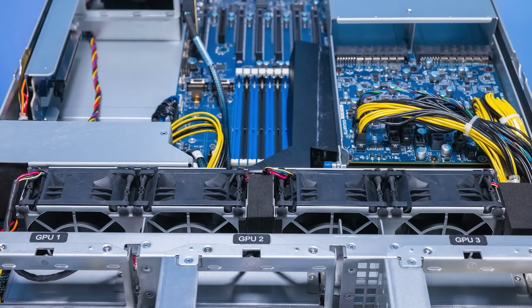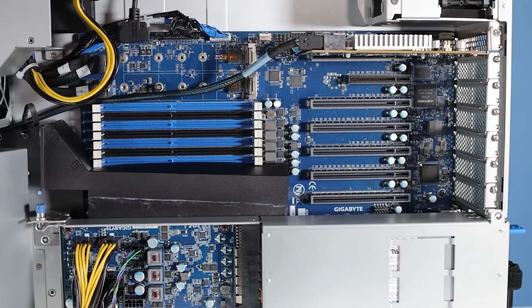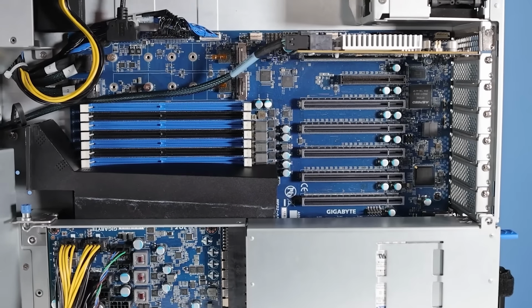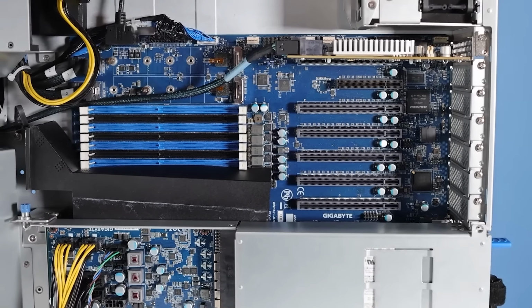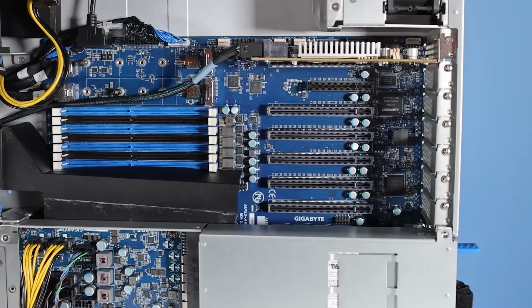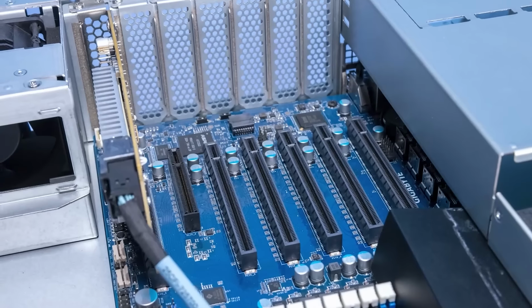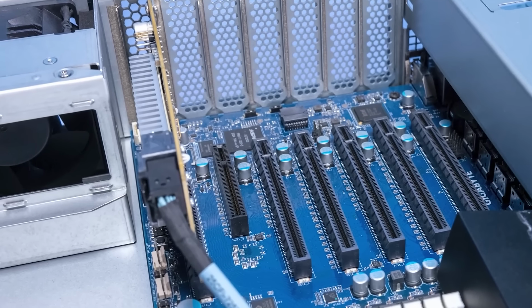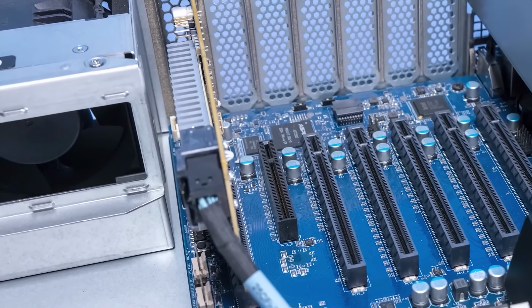Behind that, we have 4 fans, and then behind the fans, we have this motherboard that's actually kind of cool itself because we have some M.2 slots for boot drives. We also have a Broadcom SAS 3008 controller, so that's what's providing SAS and SATA to the front storage bays. We can also do things like RAID on that card, like RAID 1 or RAID 0 or RAID 10.